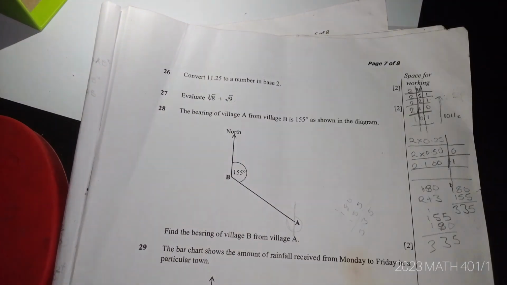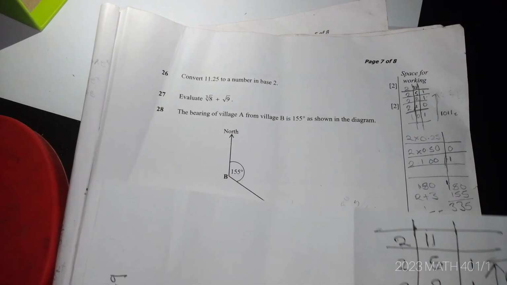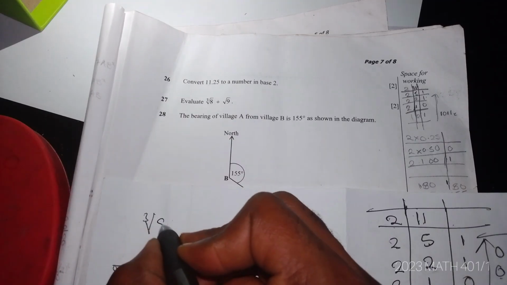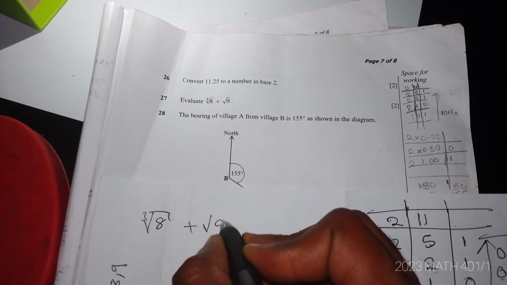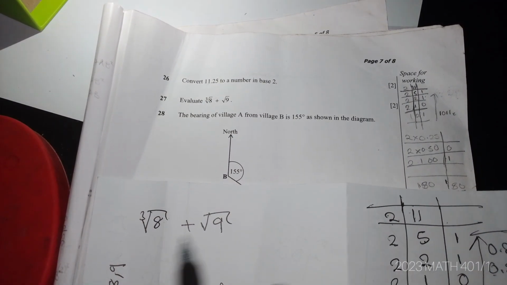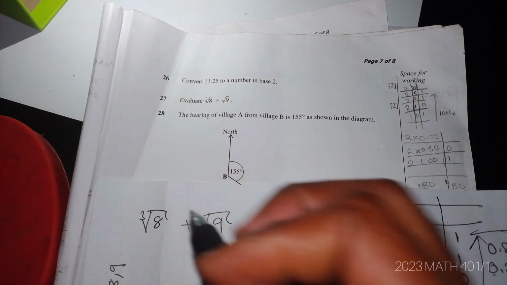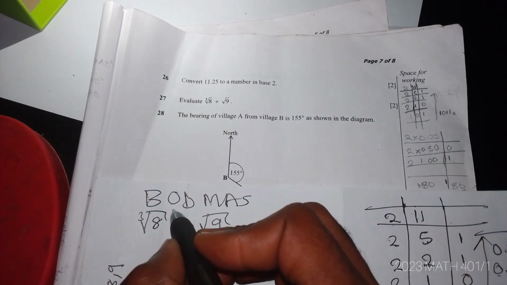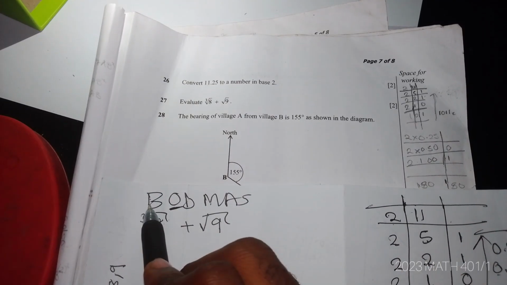And then evaluate. So we have this one here. To evaluate this, you have the cube root of 8 plus the square root of 9. So before you add your numbers, remember to deal with your orders. Remember what BODMAS tells us? Orders. If you don't have brackets, proceed to orders.